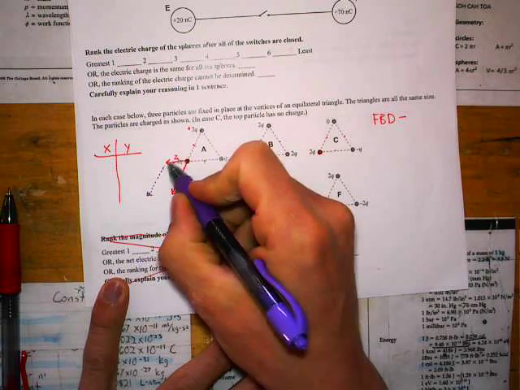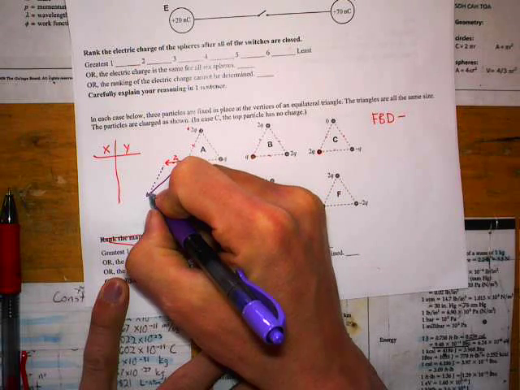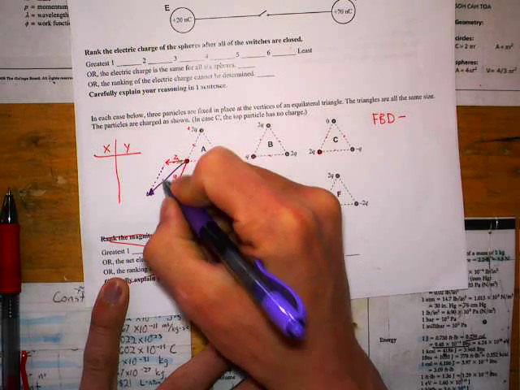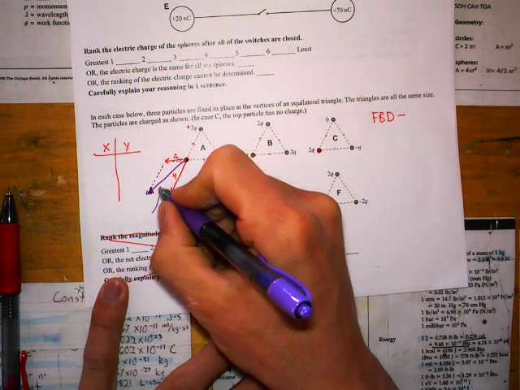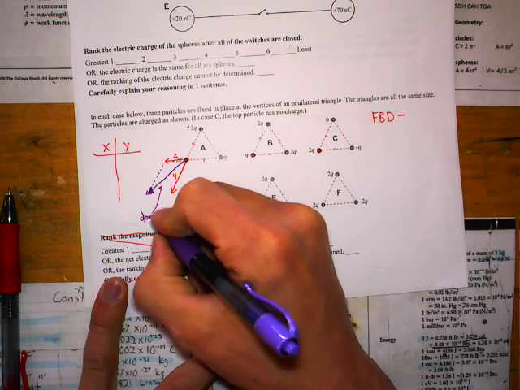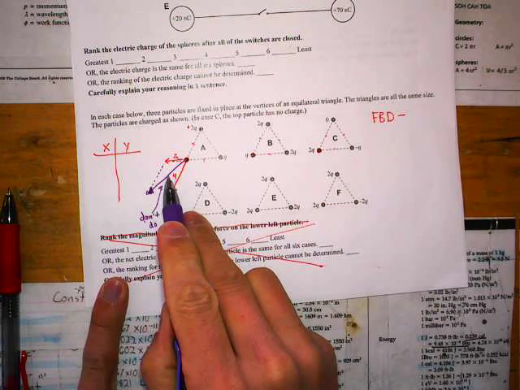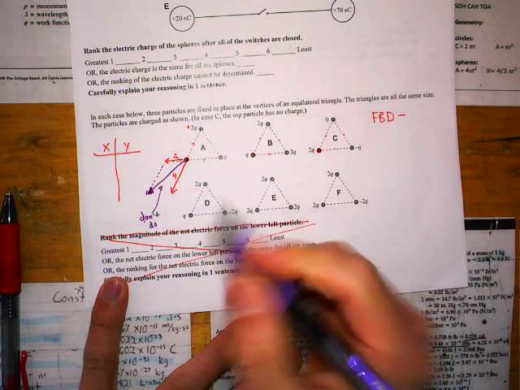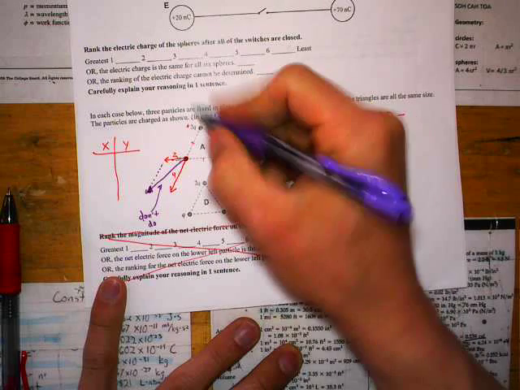I'm drawing these tip to tail. The net would be right here, splitting these, and it would be that length. Okay, you don't have to do this on these. Okay, that's actually not a FBD because that's F net, and we don't put F nets on an FBD. Okay, alright, finish these.